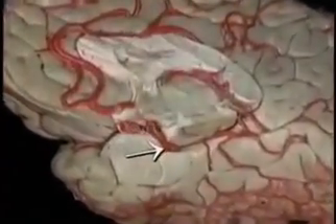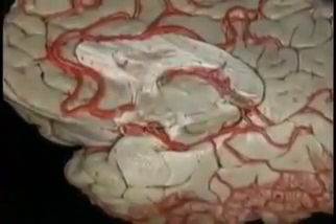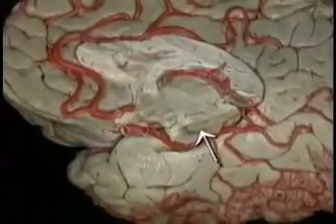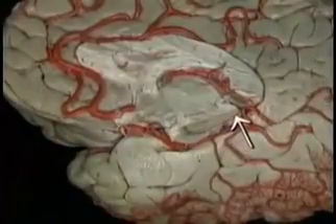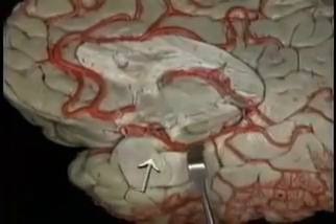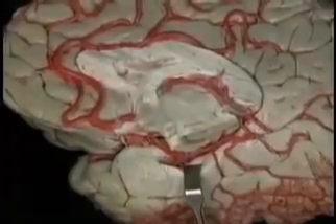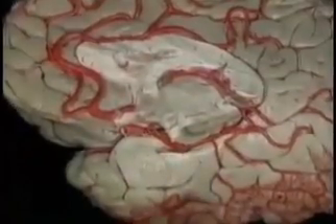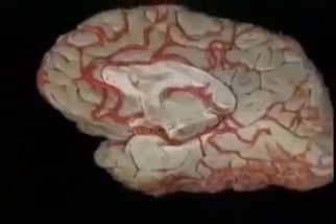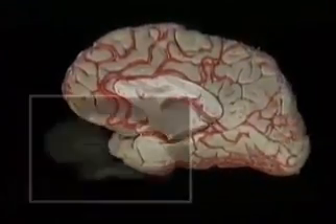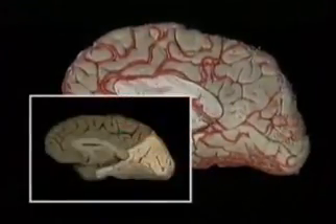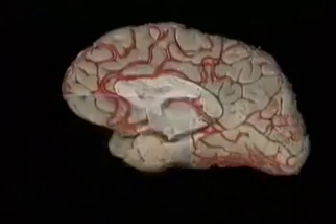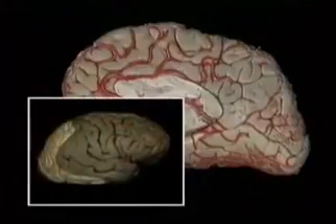Here's the posterior cerebral artery. It winds around between the cerebral peduncle, which has been divided here, and the most medial part of the temporal lobe. The posterior cerebral artery gives off branches which supply this area on the medial aspect and underside of the hemisphere, and this aspect on the lateral aspect.